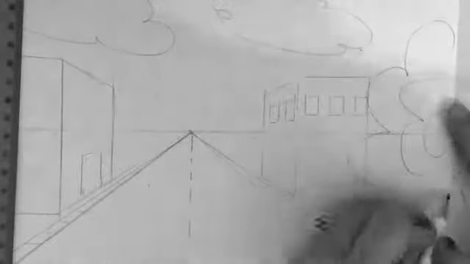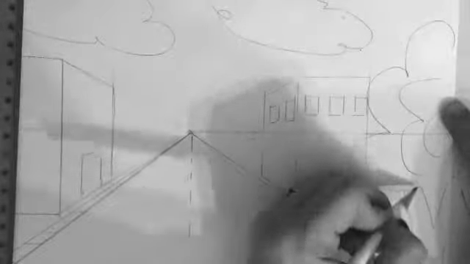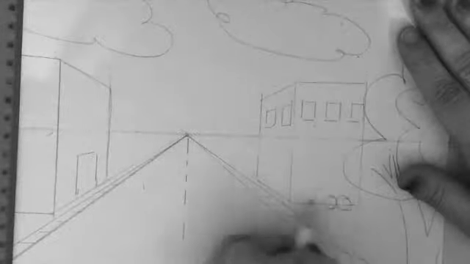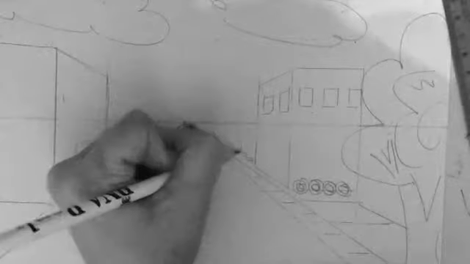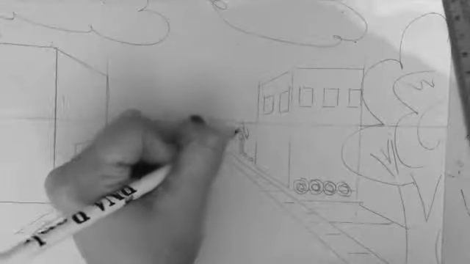Remember, we have the foreground. That will be a large tree. I'm drawing this large and in detail because it is in the foreground. Next, I will draw some details in the middle ground. You see these bushes are a middle size. Drawing a little parking lot here. And then anything that's in the background is going to be very small and have very little detail.